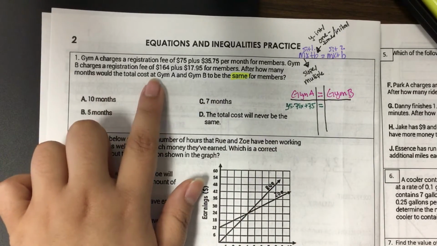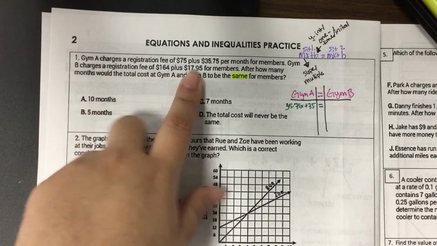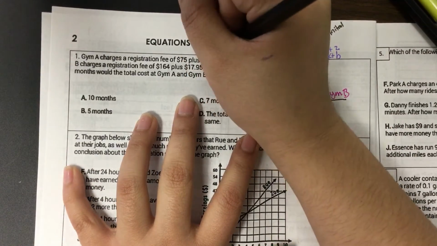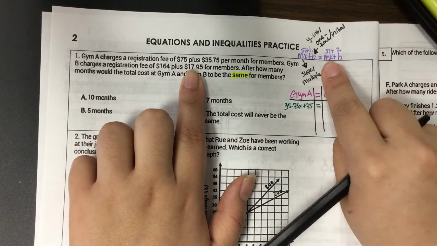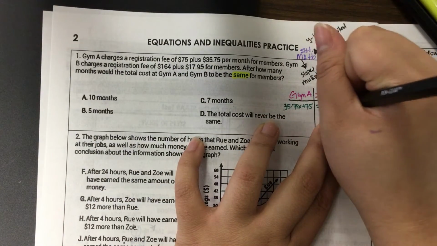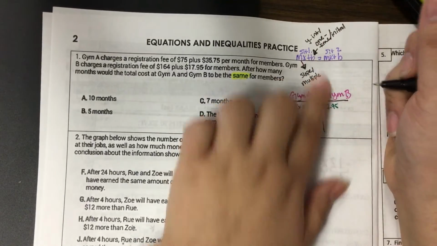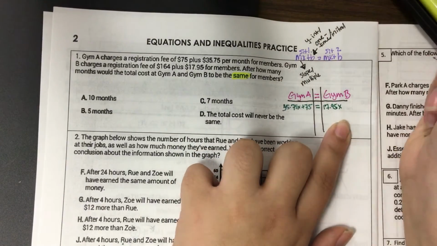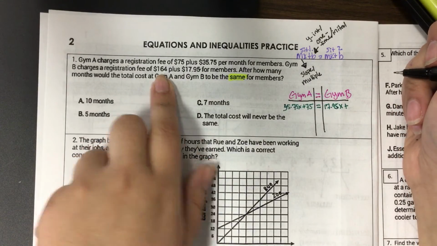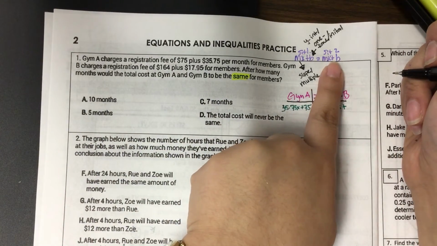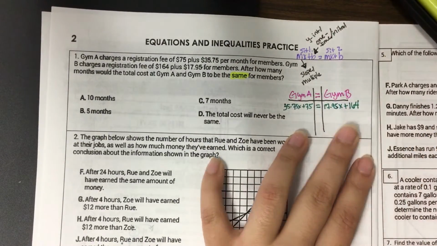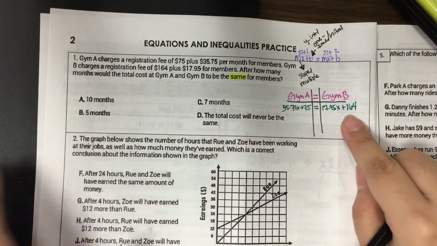Is equal to, and then for Gym B, let's see, Gym B has a registration fee of $164 plus $17.95. So this should be each month. So this is the multiple. So when we are finding M for this situation, $17.95 is the multiple. $17.95, that's times X, so X. Plus, they're also charging them $164. So $164 is that one-time or initial amount, so that's B. So 164. So now we have our equation written.